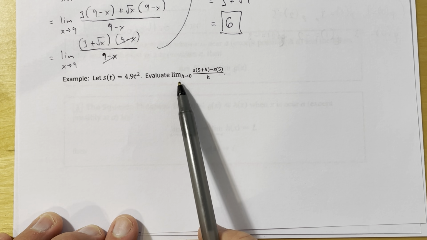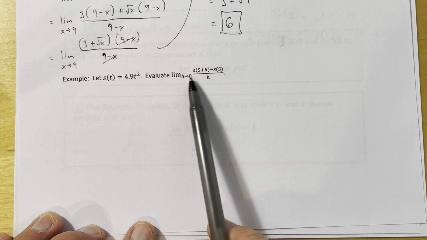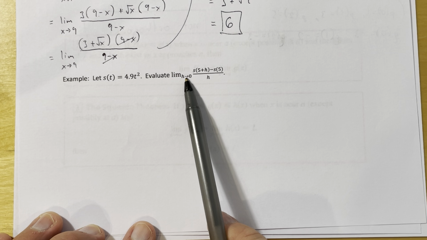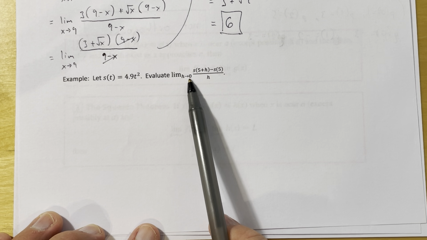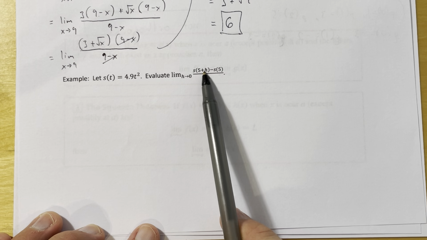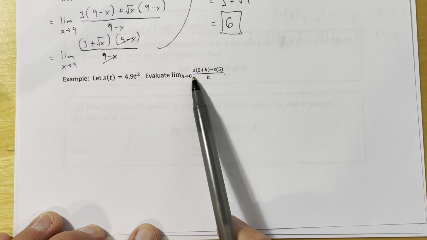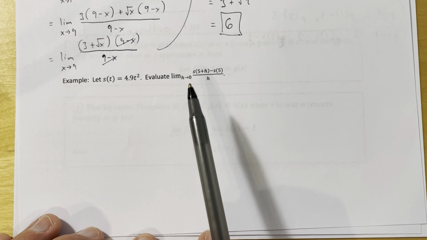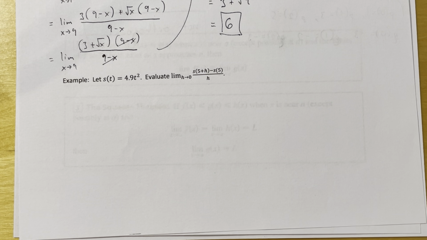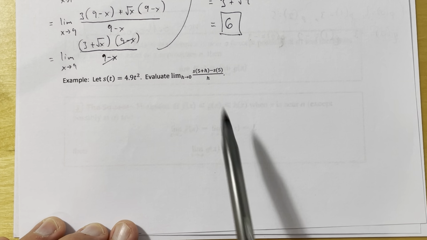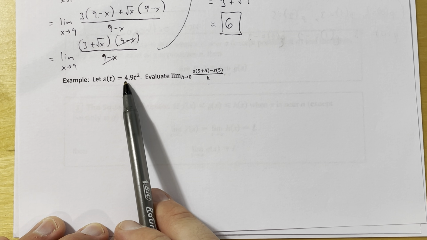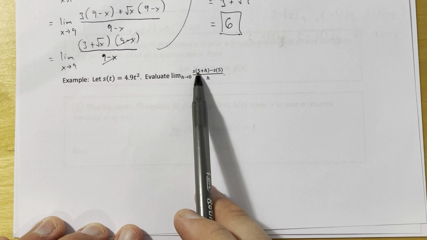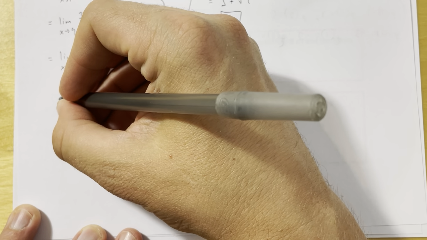So first of all, the limit as h approaches 0 of this expression, can I use direct substitution right away? Well, if I did, this would become s of 5 minus s of 5, which is 0, over 0. No, 0 over 0. I can't calculate that because I'm dividing by 0. But again, that does not mean that the limit does not exist. It just means I have to approach it differently. So what I'm going to do is use the function as it's been defined and see what I can do to simplify things.